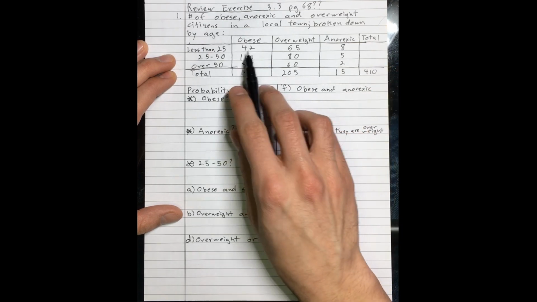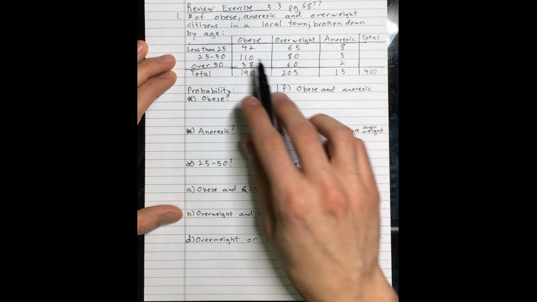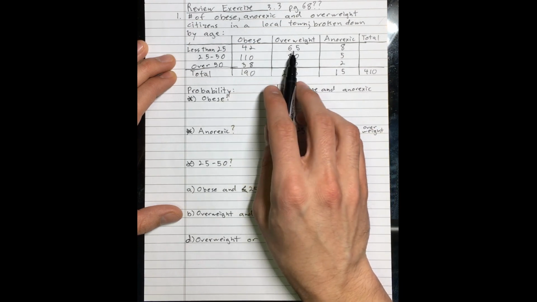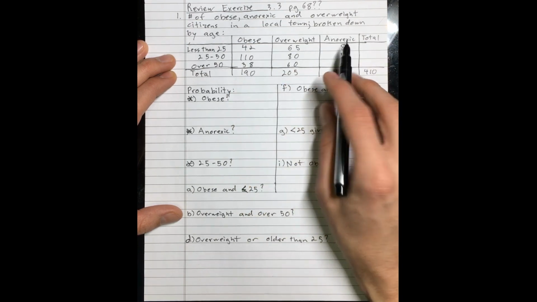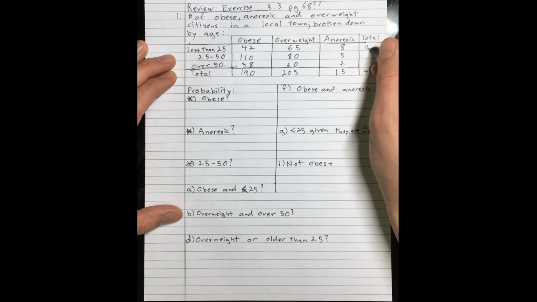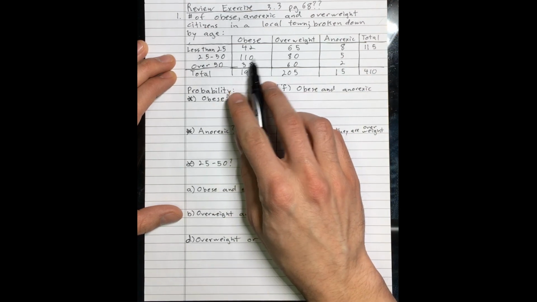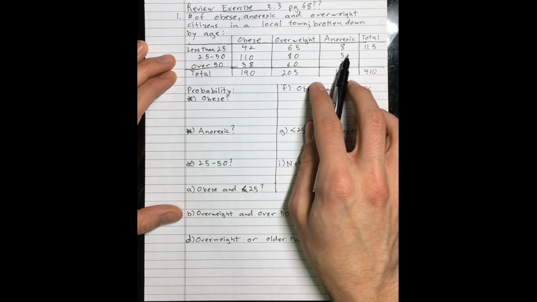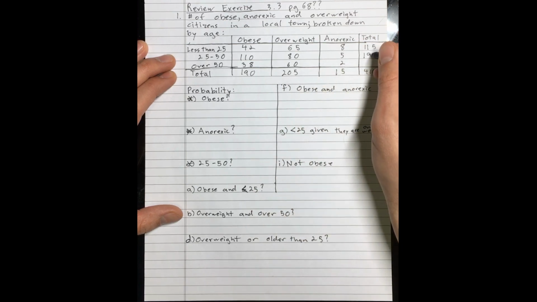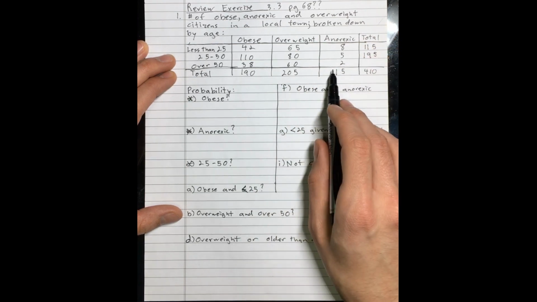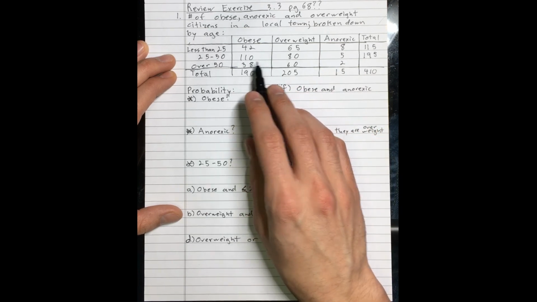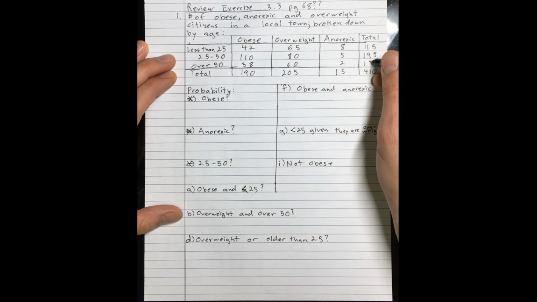Okay, and then we do the same with the rows. So 42 and 65, that's 107, and plus 8, that's 115. We have 110 and 80, and 5, that's 195. And then finally 2 and 38, that's 40 plus 60, that's 100.